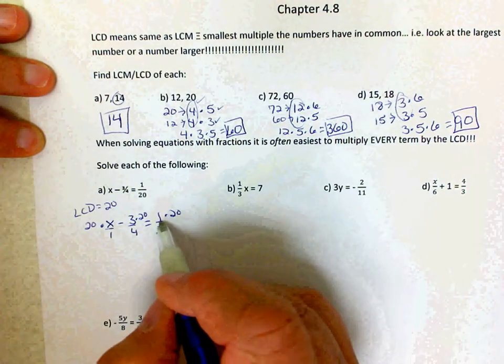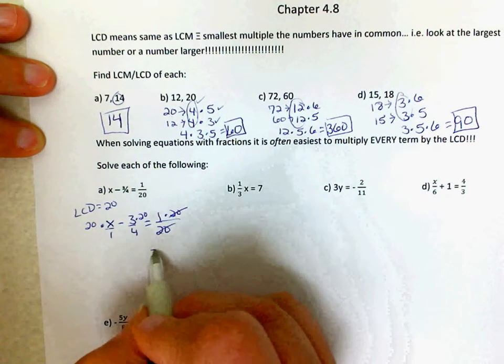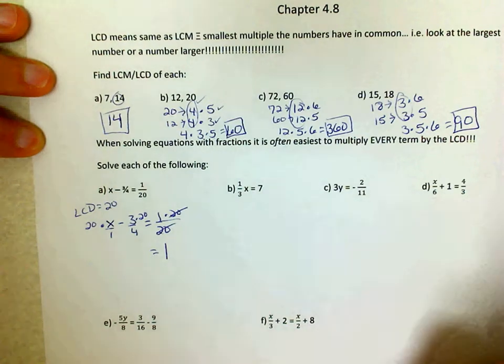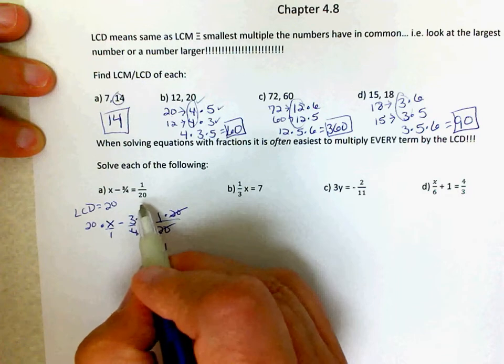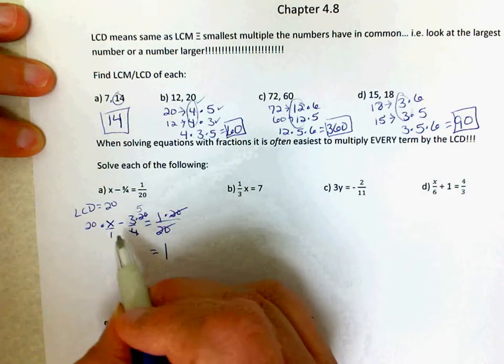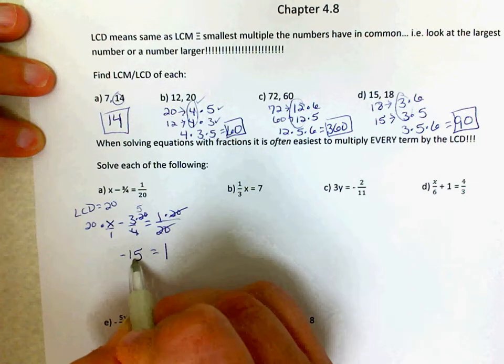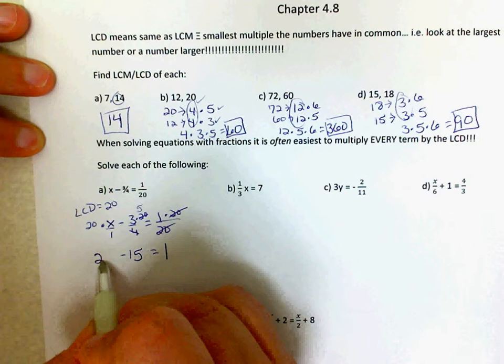Now this numerator is 20 over 20, so chop chop. The right side of that equation is 1. Now 4 goes into 20 5 times. Negative 3 times 5 is minus 15. And 1 goes into 20 20 times, so that's a 20x.